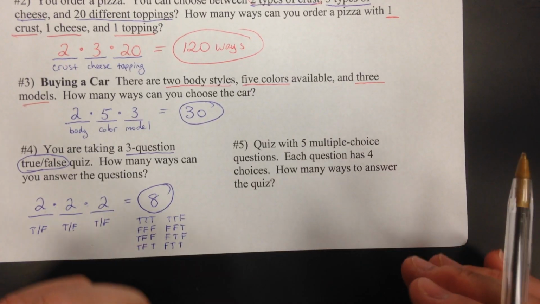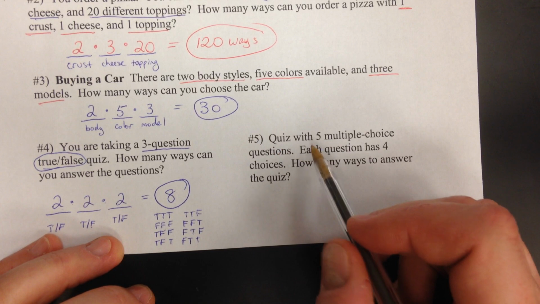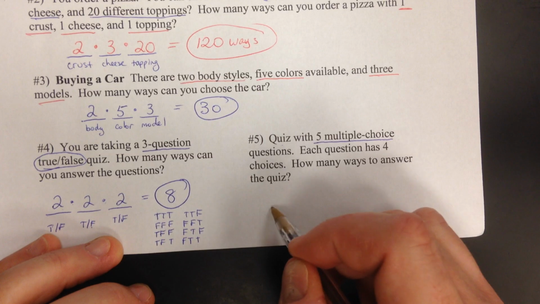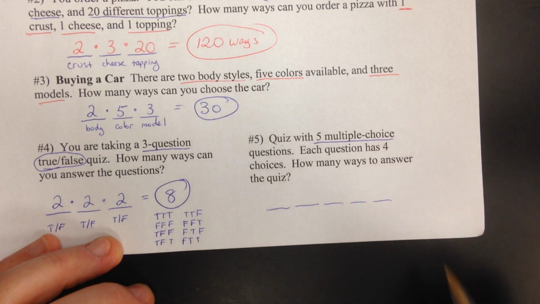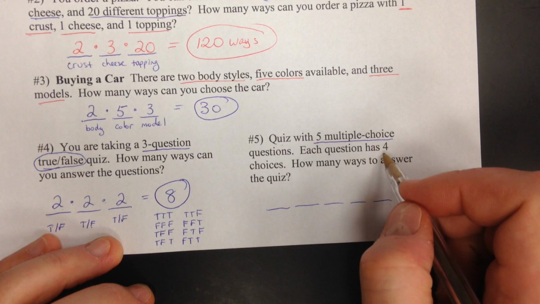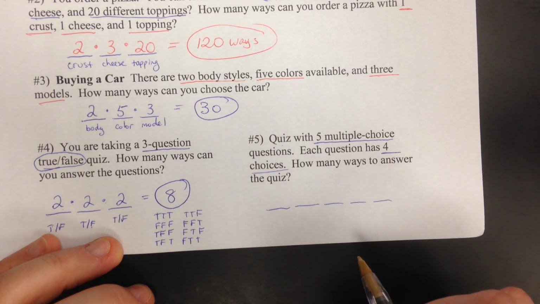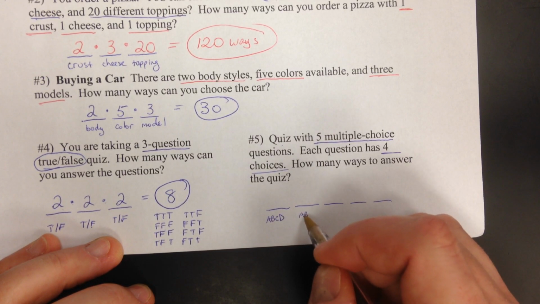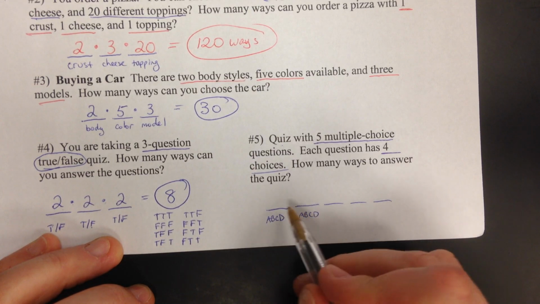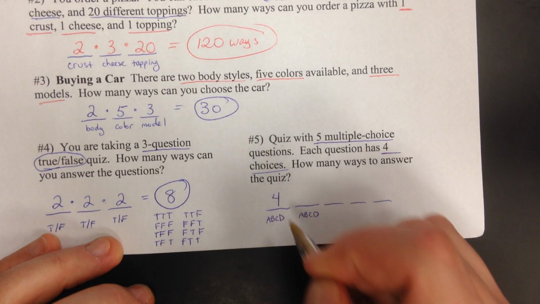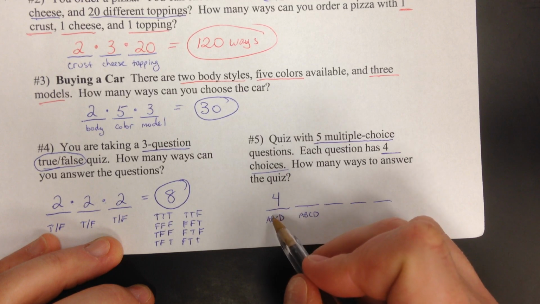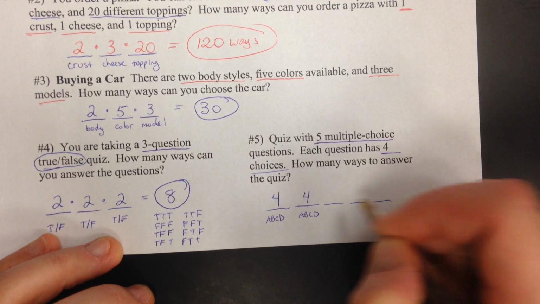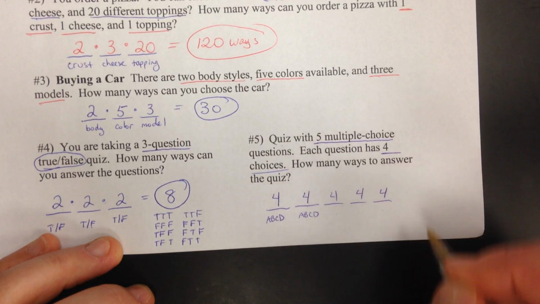And the last problem for this part of the video, for number 5, now you take a quiz with 5 multiple choice questions. So there are 5 questions, 1, 2, 3, 4, 5 blanks. Each question has 4 choices. So this would be like A, B, C, D. You have to pick a choice. So for each question, you have 4 ways to choose an answer. I could pick A or B or C or D, so that's 4, and then 4. And these are also multiple choice, 4, 4, 4.